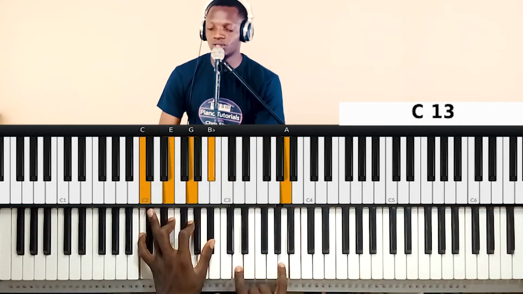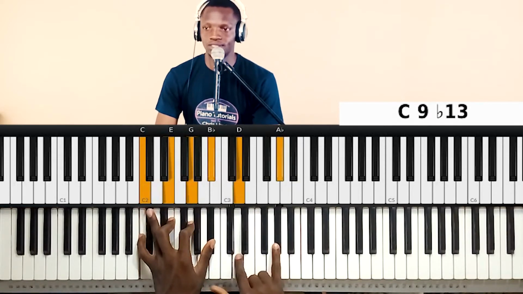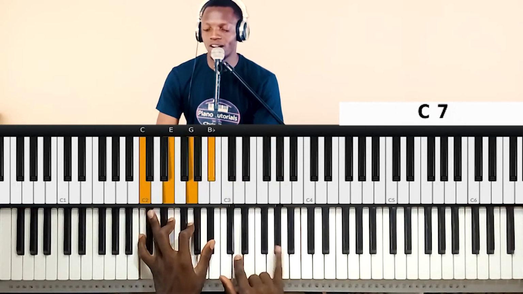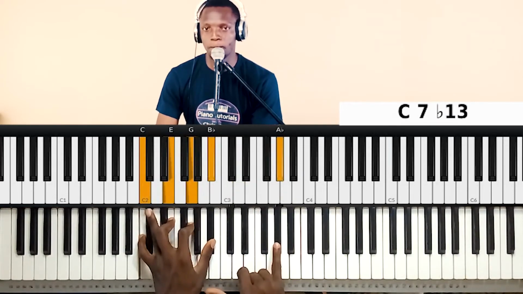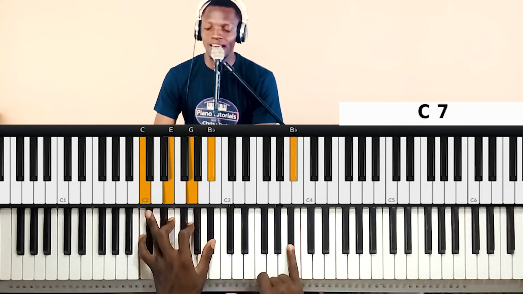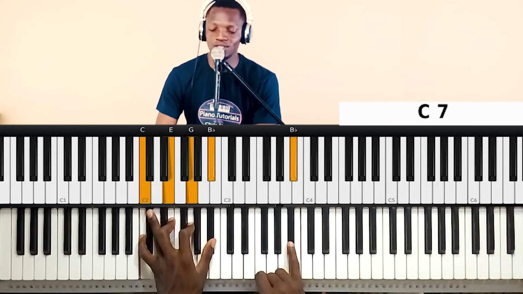Lowering the 13th note by a half step gives you a flat 13 chord. I like to add my 9th. If you raise it by a half step from the 13th, there is nothing like sharp 13. And the reason is because this note is already represented.